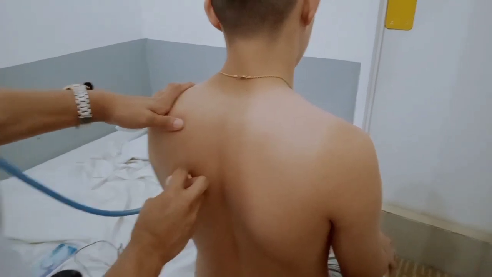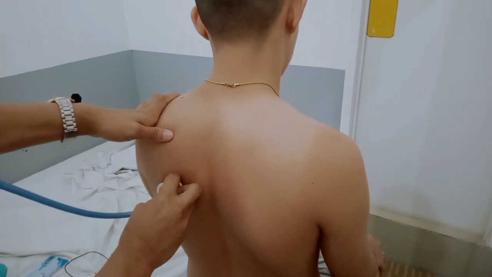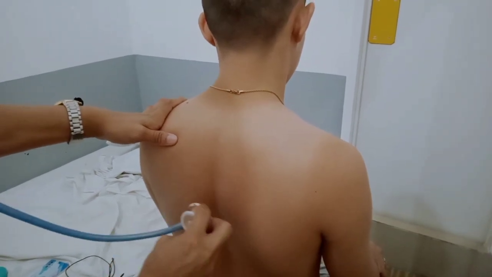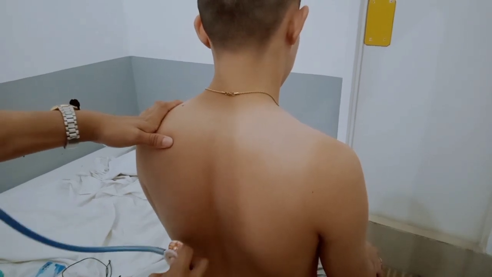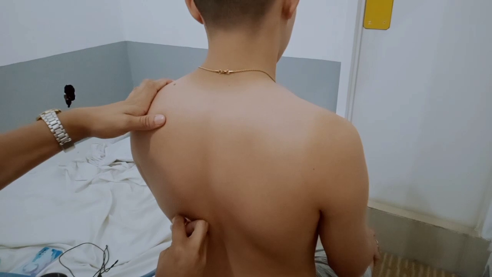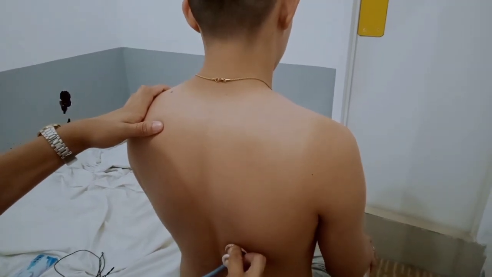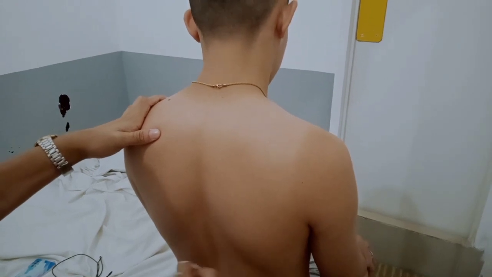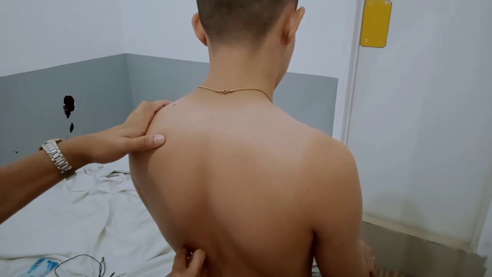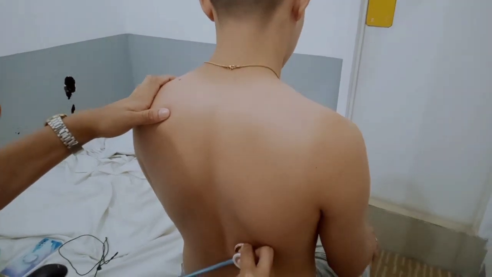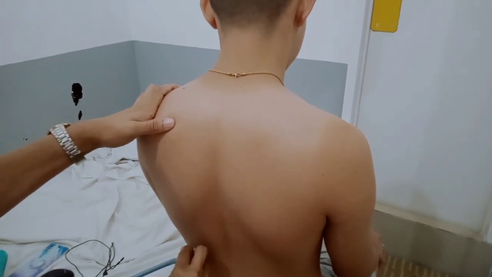Using the systematic ladder pattern, listen at each point to the breath sounds during the complete inspiration and expiration. And compare the findings at each point with the corresponding point on the opposite side of the thorax. Note the location on the chest wall where adventitious sounds are heard, as well as the location of sounds within the respiratory cycle.